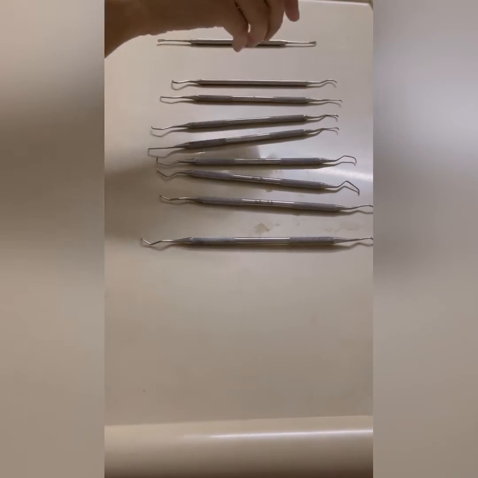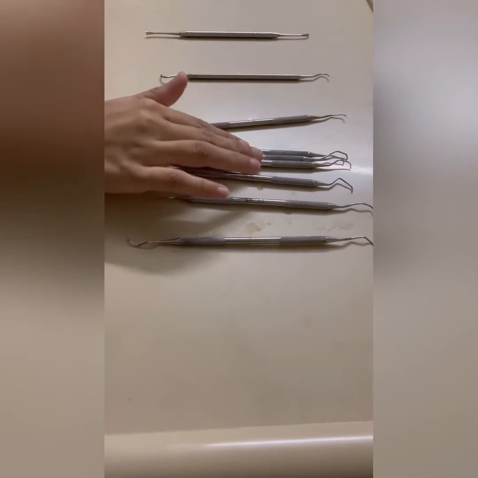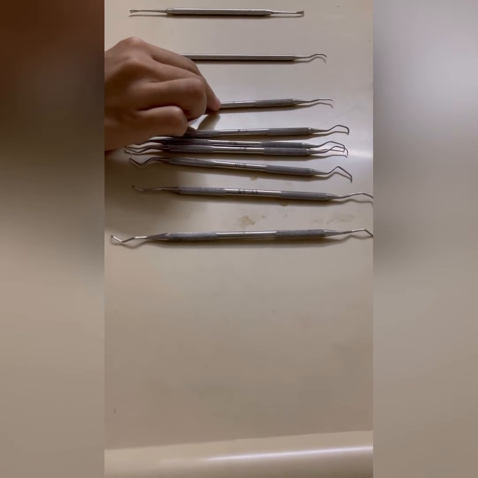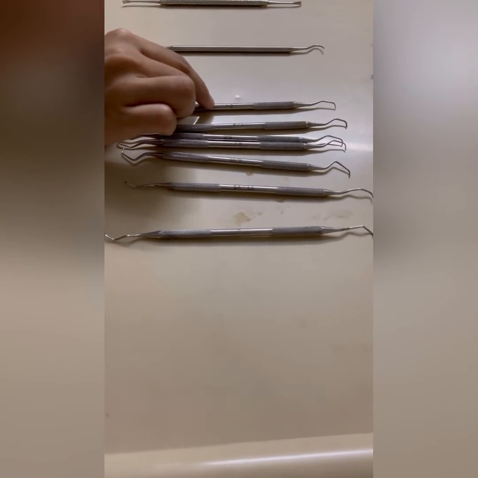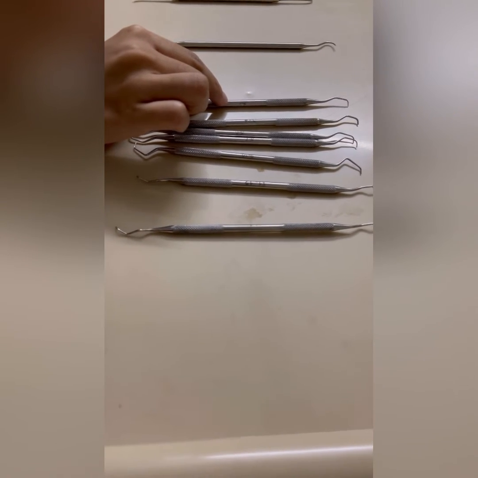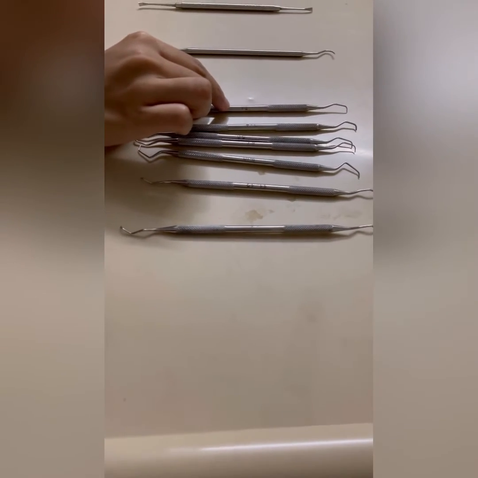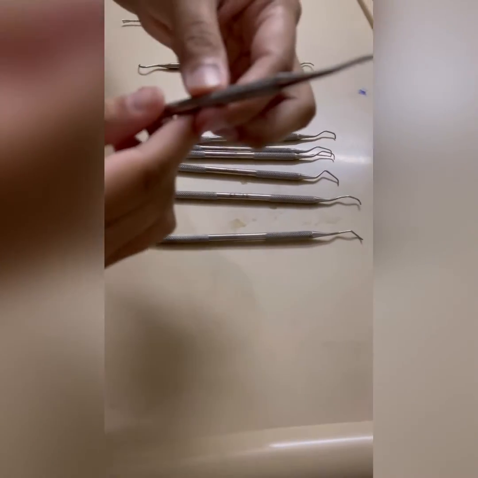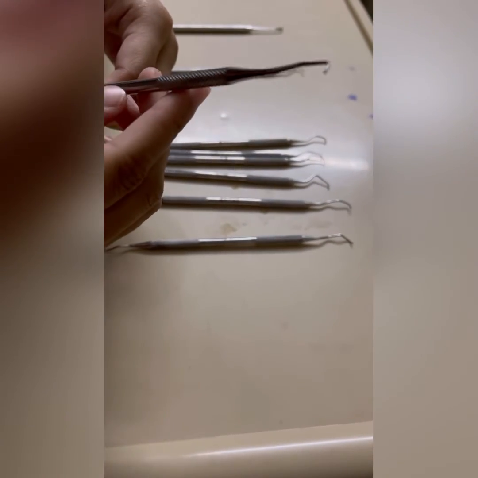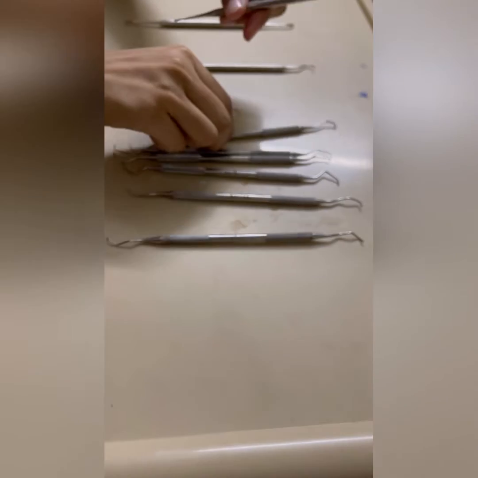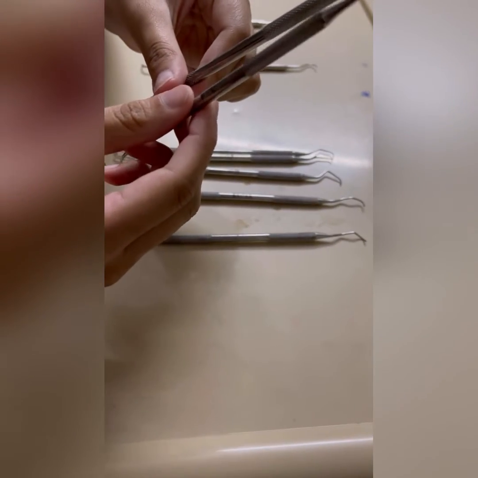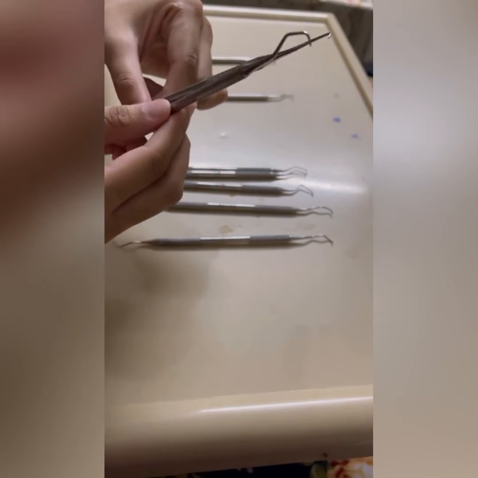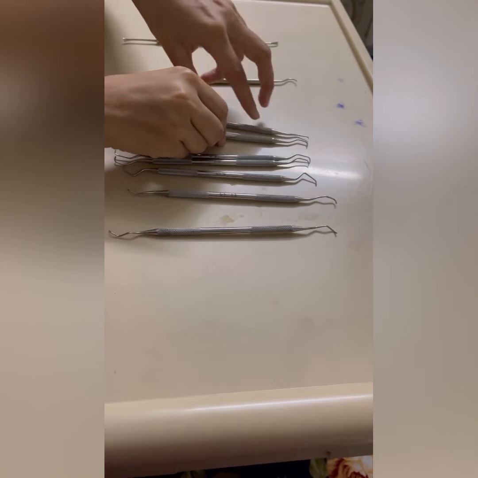Now the uses of the Gracey curettes. The Gracey curettes are representative of area-specific curettes, designed with angles for the depth of specific anatomic areas of the dentition. These curettes and their modifications are probably the best instruments for subgingival scaling. This is the Gracey curette 1, 2 or 3, 4. For example, 1, 2 and 3, 4 are used for the anterior surface, incisors or canines, for both upper and lower arches.